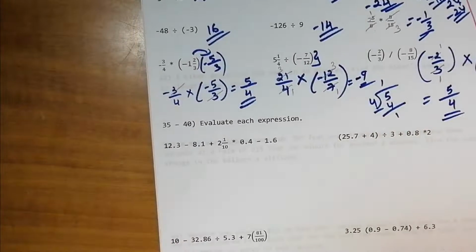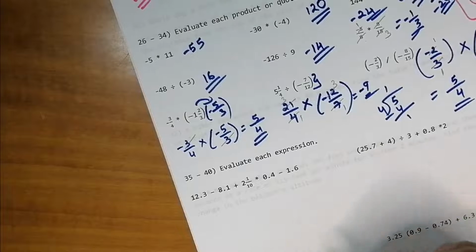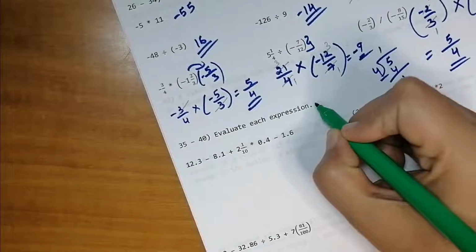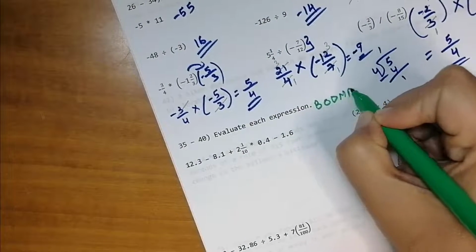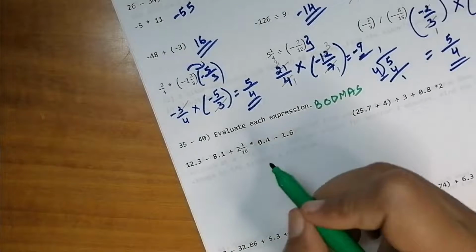Okay, so let's move to the next part, evaluate each expression. Based on each subchapter, you have a few questions to solve, and it's a good way to revise everything that you have done, right? So let's go with the next part, which is questions 35 to 40. So here we are. What are we supposed to do here? Remember, what are we supposed to remember here? Okay, so what are we going to do first?